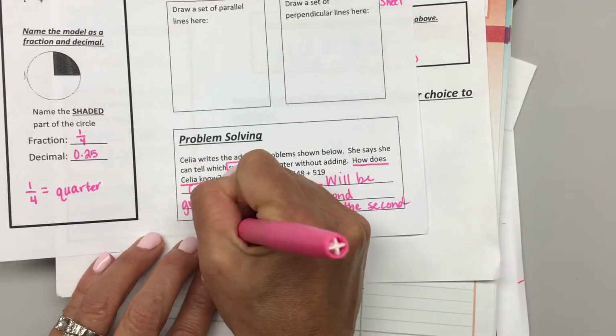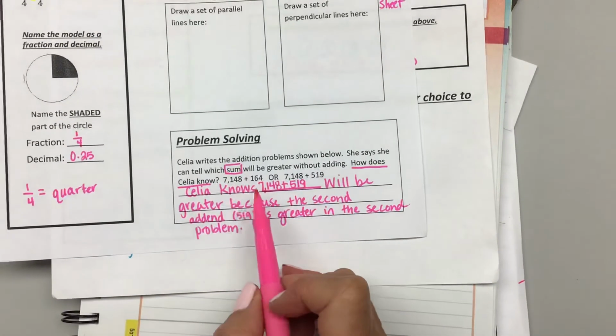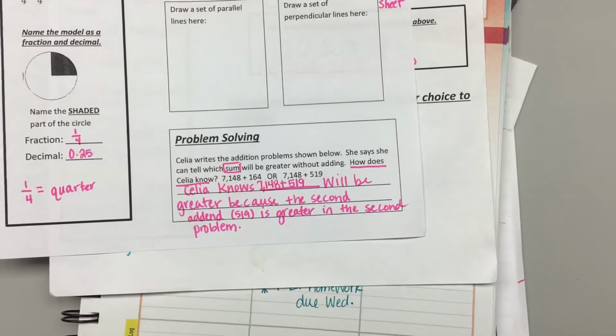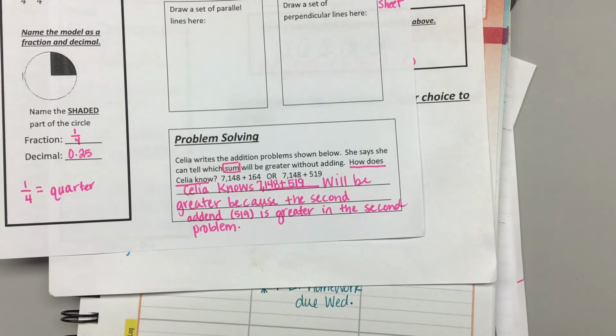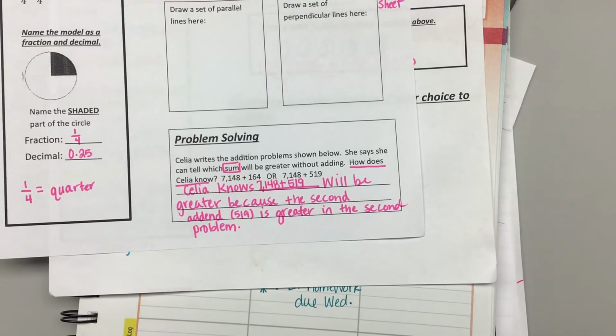We could have also said because 519 is greater than 164. Okay? We always want to try to use our math vocabulary words when we're writing about math.